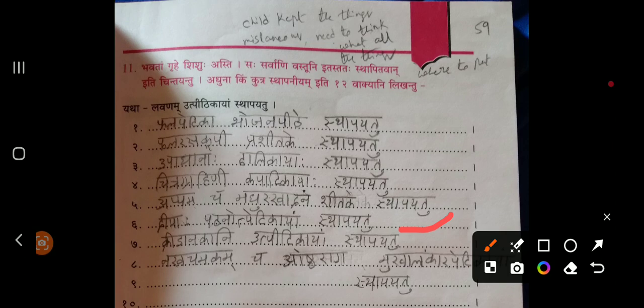And the next one, Kridanakani. Kridanakani Utpitikayam Stapayatu. What is Kridanakani? Toys for your child. So toys also have to be kept in the cupboard only, right? You won't throw them in the hall or kitchen or bedroom. You will keep them in the cupboard only. Whenever she wants to play, you will give the toys to her. Kridanakani, in the sense of toys, Utpitikayam Stapayatu. This has to be kept in a cupboard.